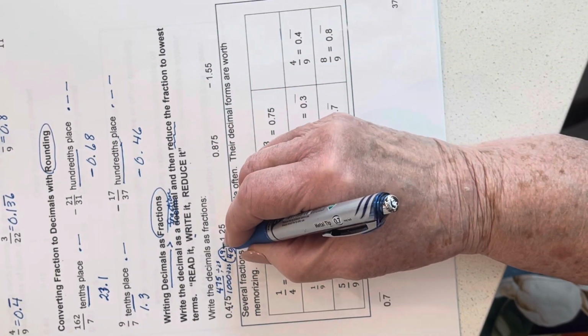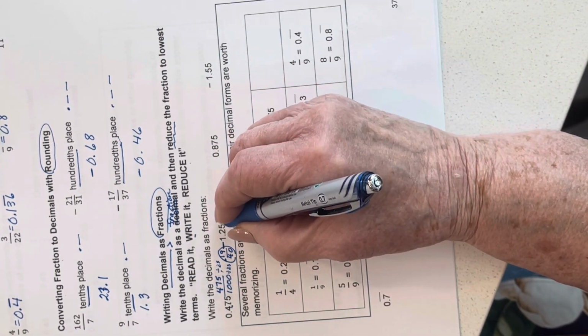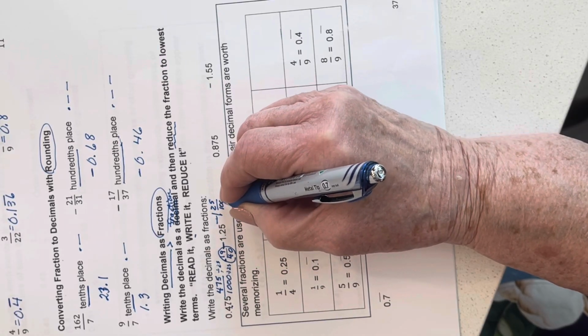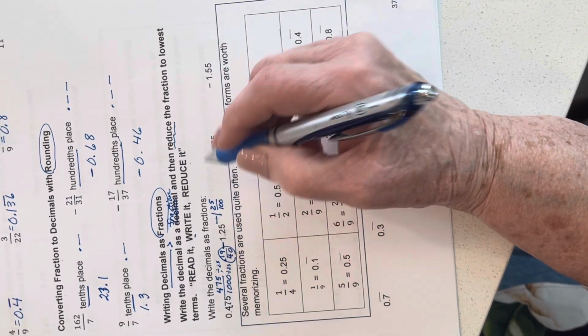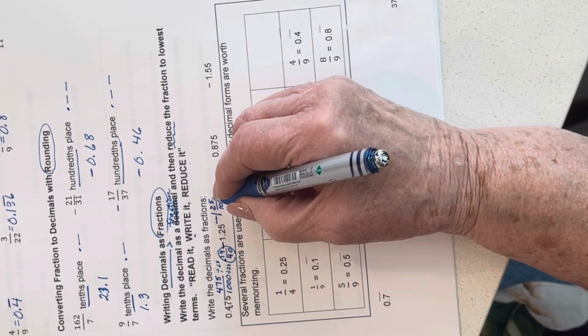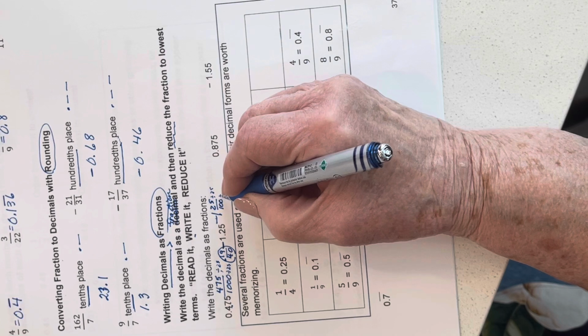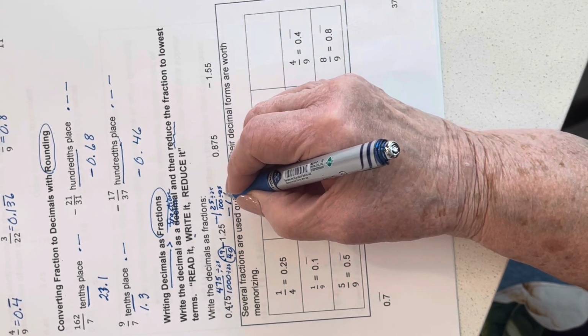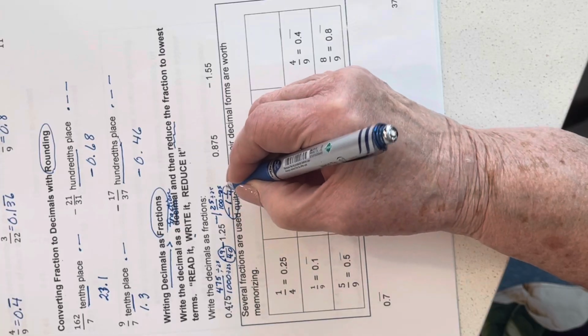This is negative 1 and 25 hundredths. We just read this, and now we're writing it as a fraction. We can divide the numerator and denominator by 25, and we know that that is negative 1 1/4.